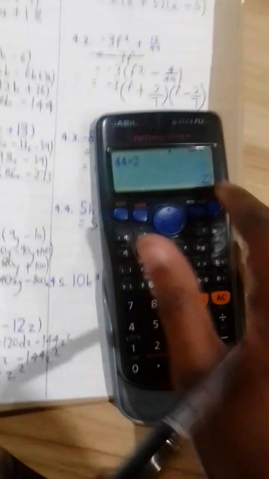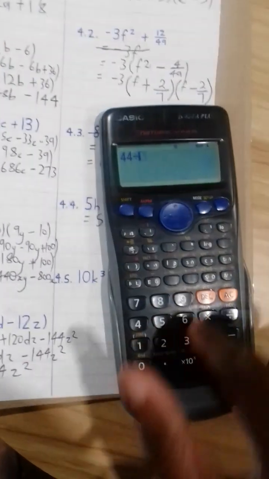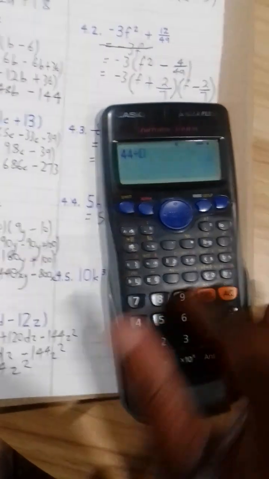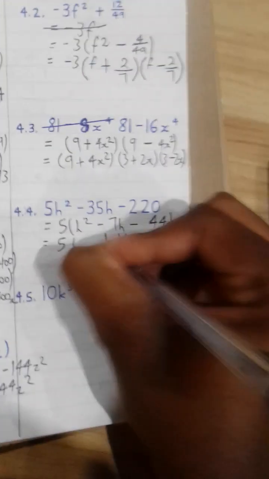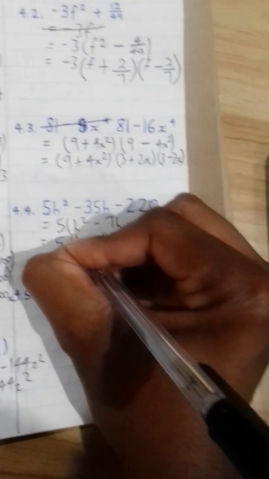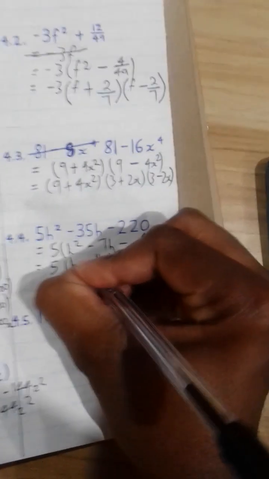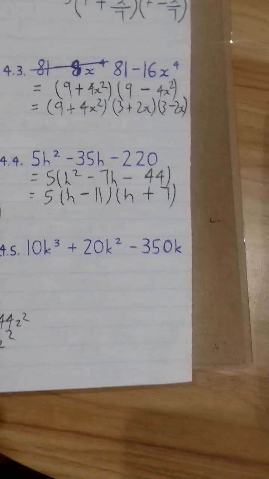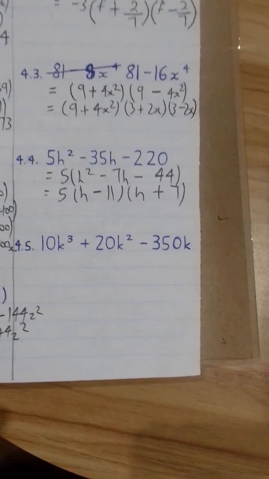Divided by 2. 22 minus 2 is 20. 3 can't. 4. 11 minus 4 is 7. Here is 7. 5. So 11, 7. H. Give the bigger number the sign of the middle term. Negative goes here, positive goes here. I hope that is clear and I hope that makes sense.